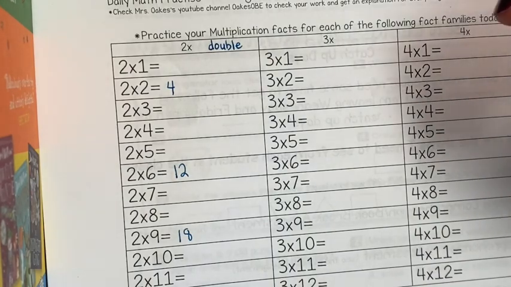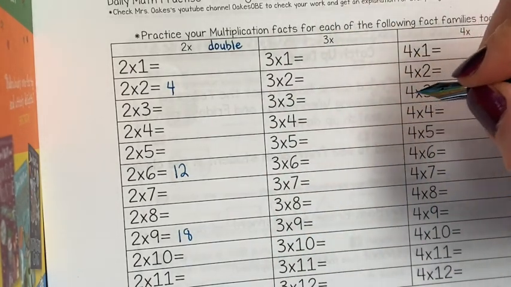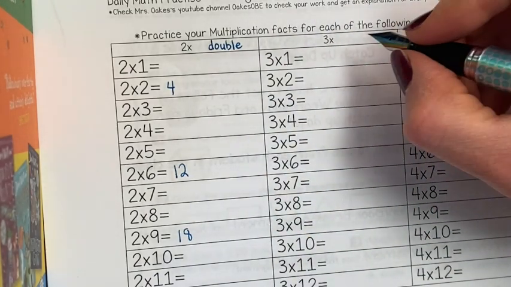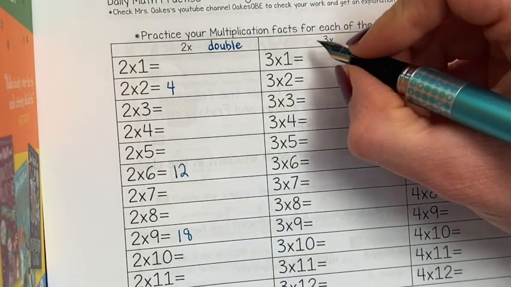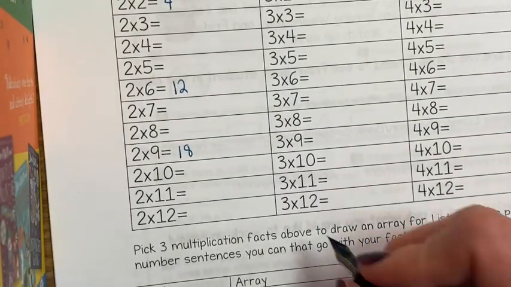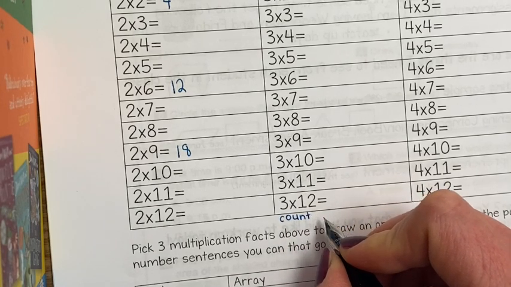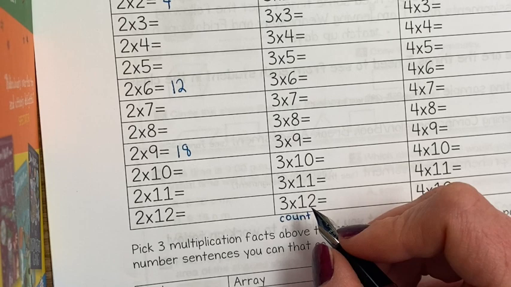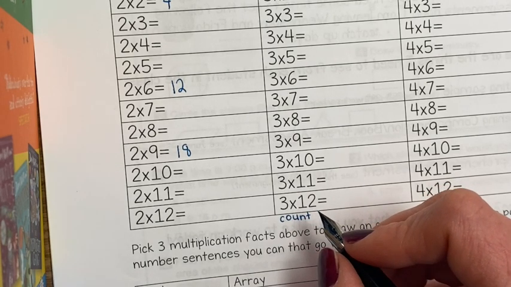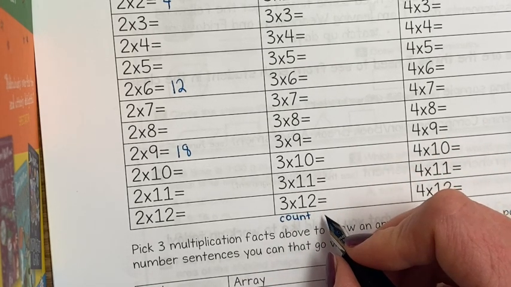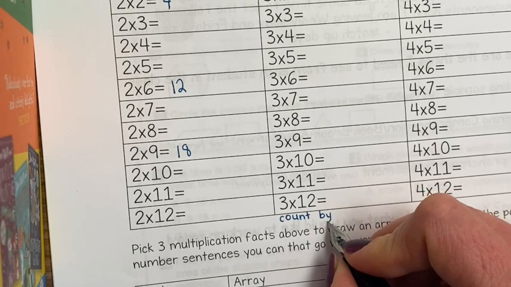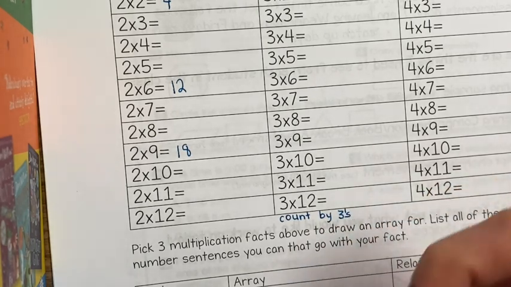For 3s, 3 times questions, you can either count by 3s. So your strategy could be, I'm going to write it here, count by 3s. 3, 6, 9, 12, 15, 18, 21, 24, 27, 30, 33, 36. You could write out all your 3s to help you.